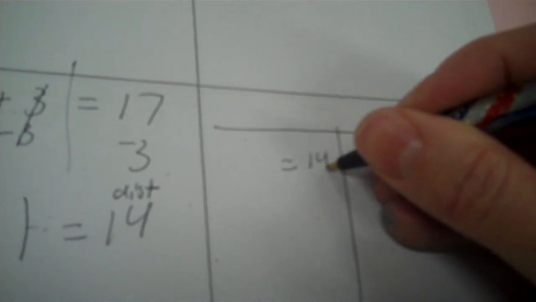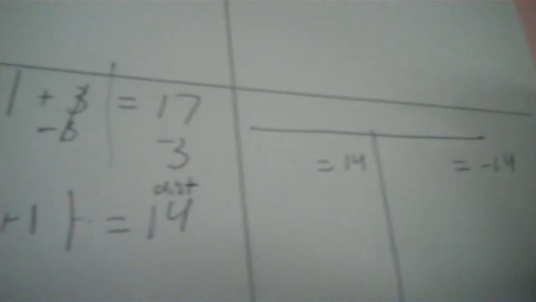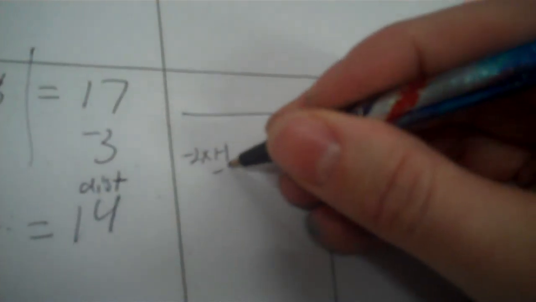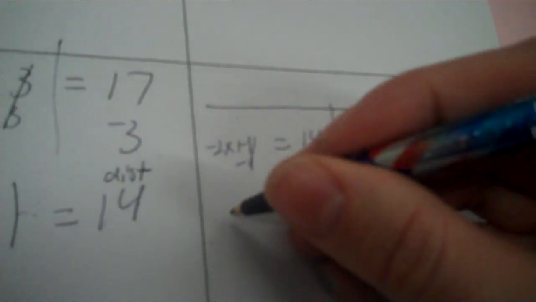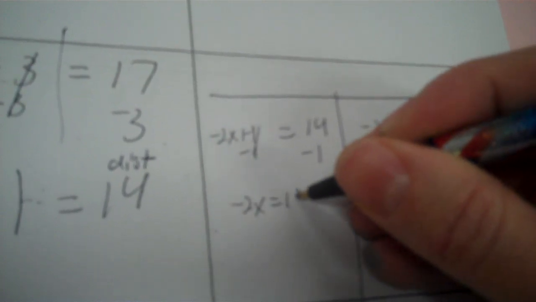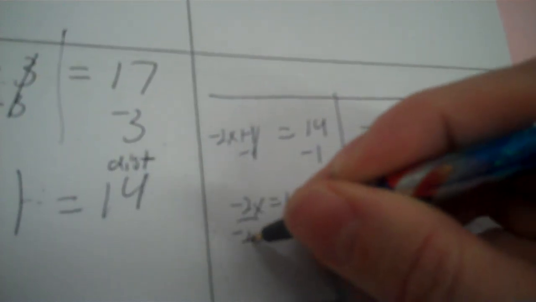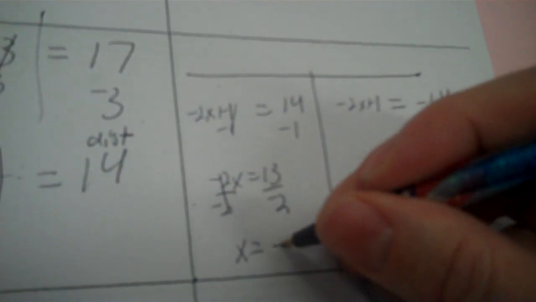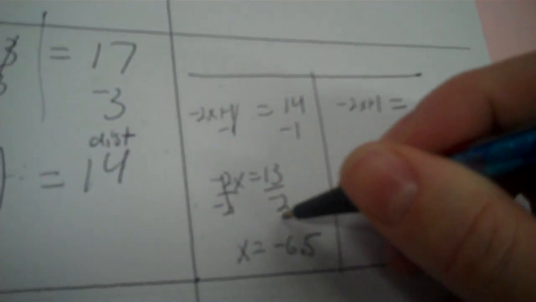So you could do 14 and negative 14, and then you put your negative 2x plus 1. So I'm minus 1, 14 minus 1 is 13. Then I divide by negative 2. 13 divided by negative 2 is negative 6.5. So if you get a decimal, that's okay.